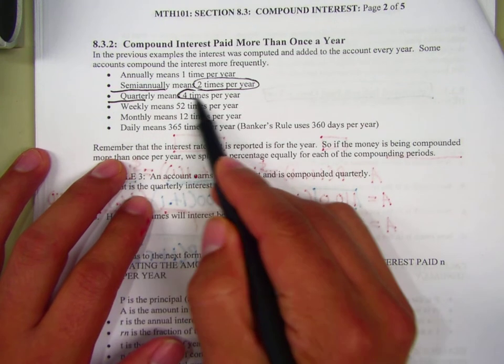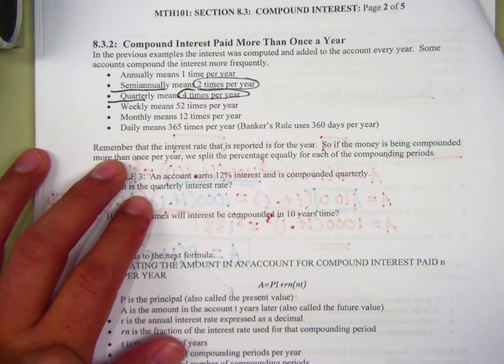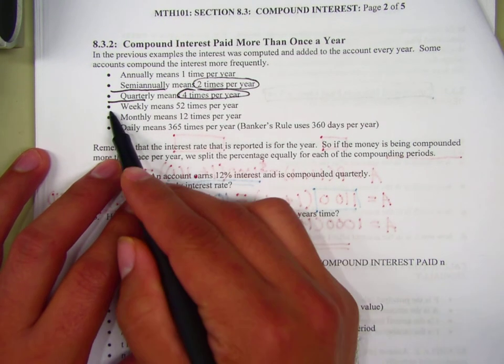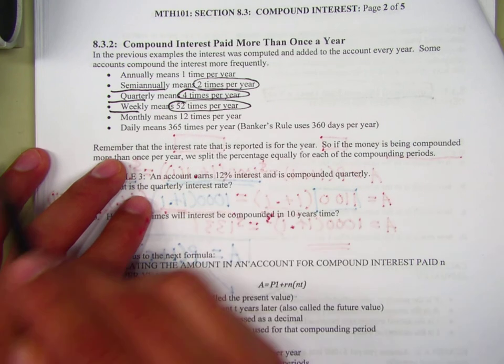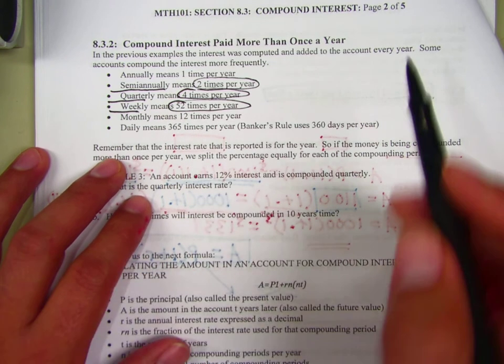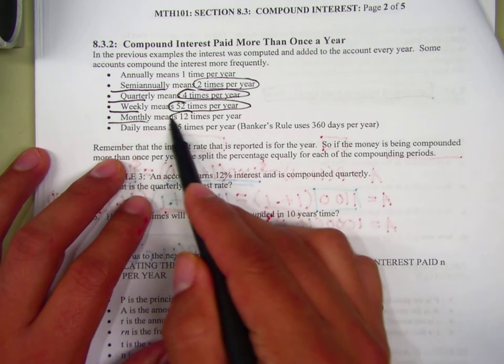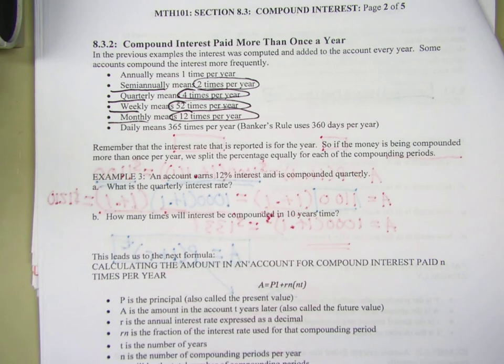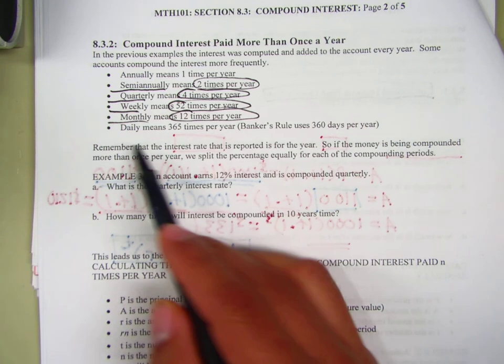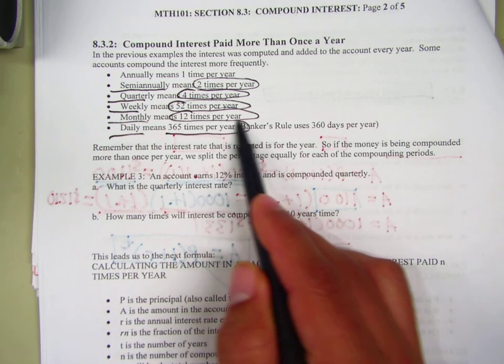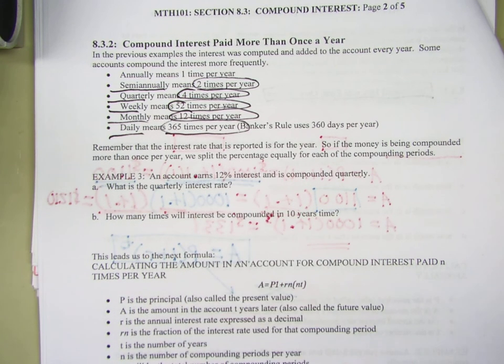Quarterly, hopefully you remember that that's going to mean 4. Okay. Weekly, makes sense, 52 times a year because there's 52 weeks in a year. Monthly means you're going to collect interest 12 times a year. Okay, and then daily means that every single day you get a little bit of interest collected, and then that keeps getting recalculated. Okay?